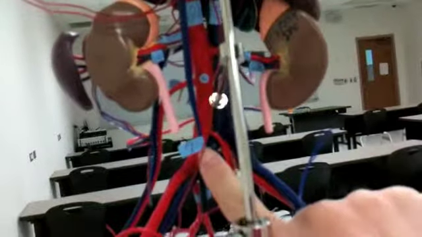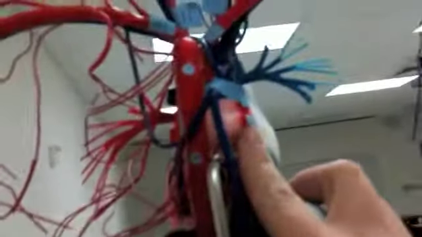and the small saphenous, and then the anterior and posterior tibial, the fibular, and the popliteal. And then we also have the azygos, the hemiazygos, and then in red you have the pulmonary veins, which bring oxygen back from the lungs.